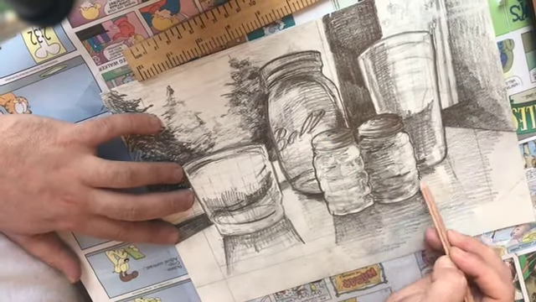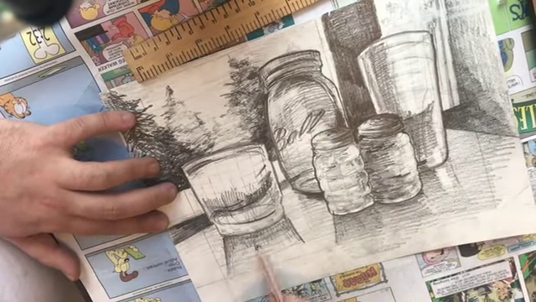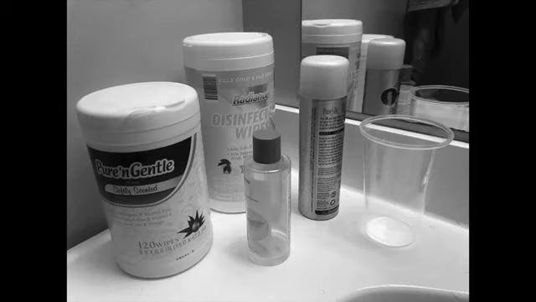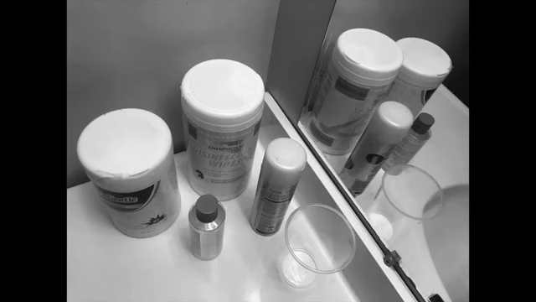I'll come in and add some final shadows, and then I'm going to show you examples of a still life in a mirror. It's a great way to double up your objects, but also makes for a compelling composition.